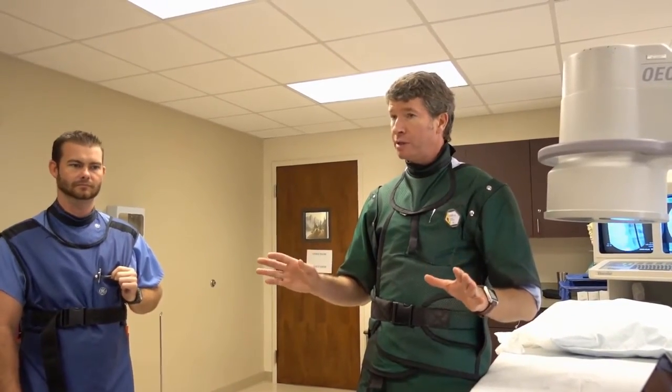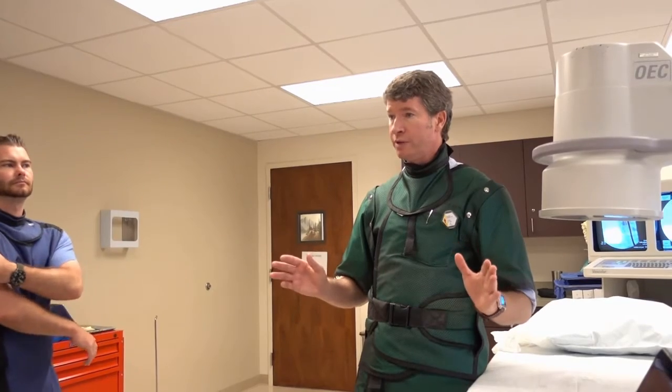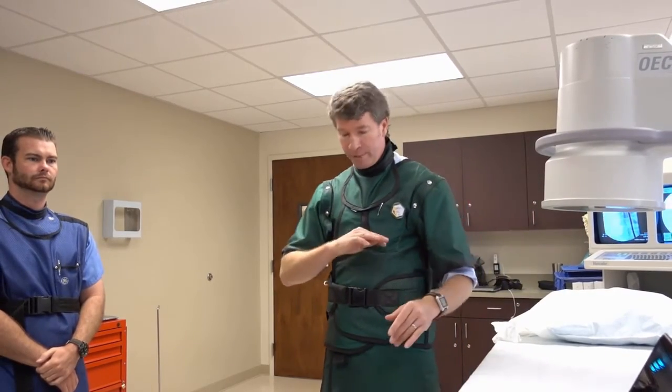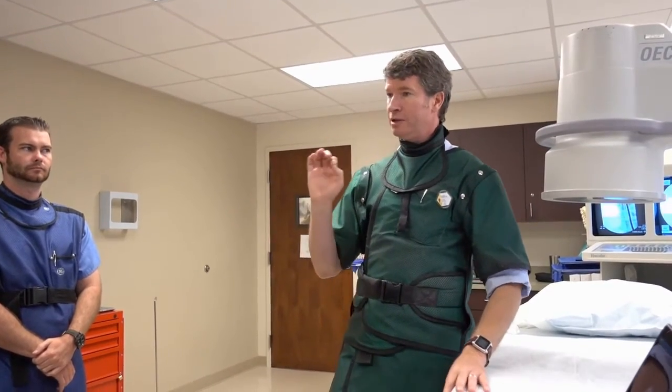The next thing is when we do a knee injection. Generally, if we're in this room and we're doing a knee injection, the purpose of the knee injection is a diagnostic injection. And the reason we're using the x-ray is to know, beyond a shadow of a doubt, that the needle is in the joint.